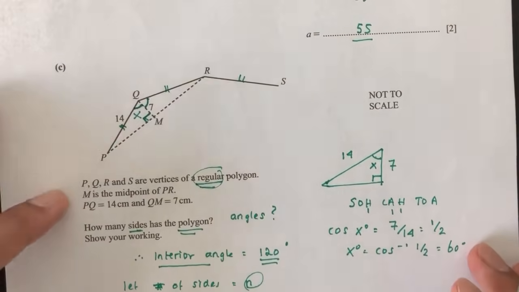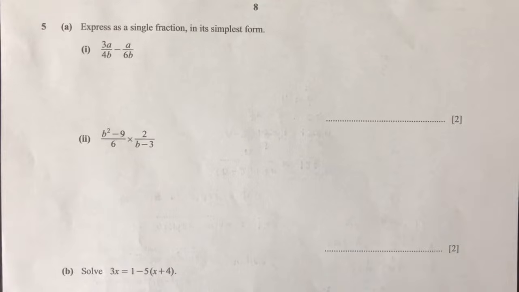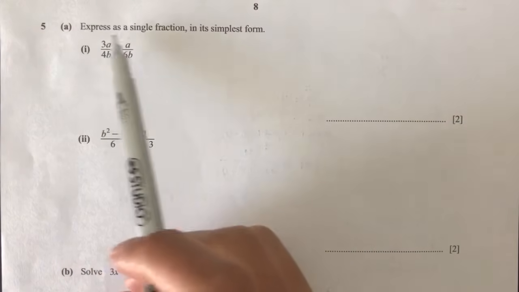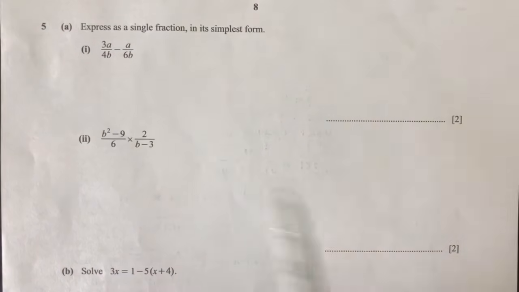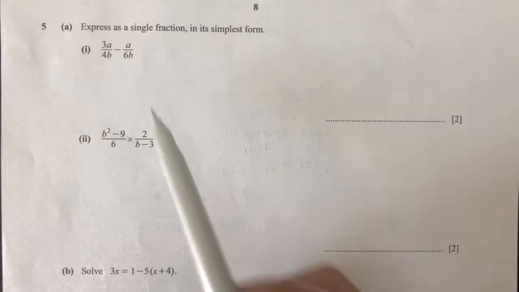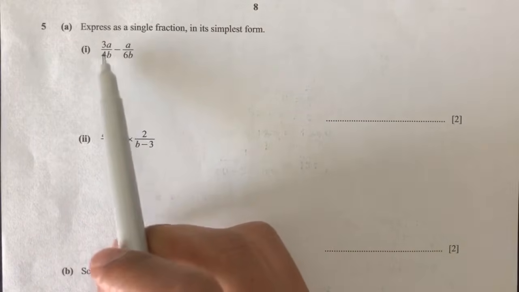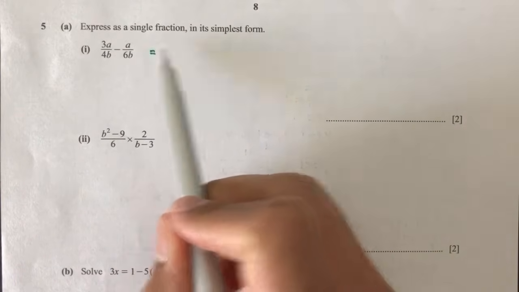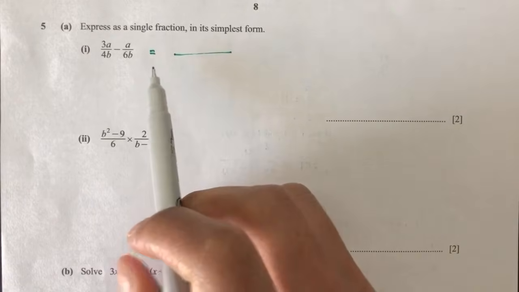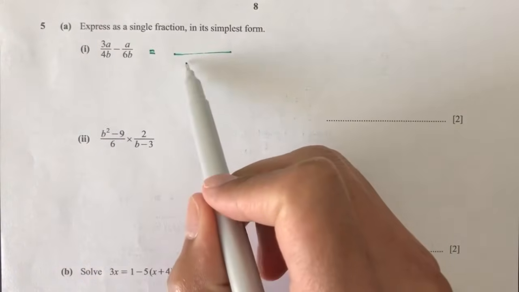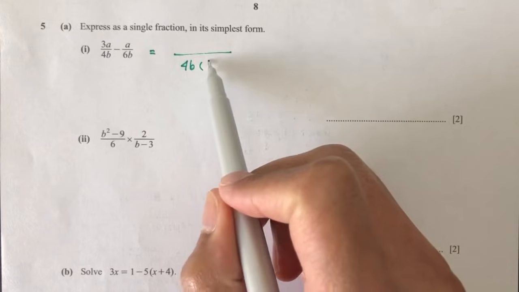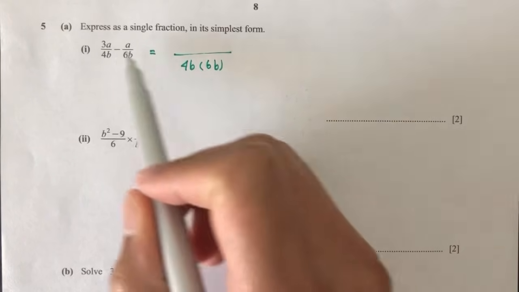And this is question number 4. Question number 5, part A: express as a single fraction in its simplest form. The first thing you see here is that we have fractions and the denominators are different, so you have to do LCM. What I like to do is multiply those two together, so 4b times 6b. And then I cross multiply.